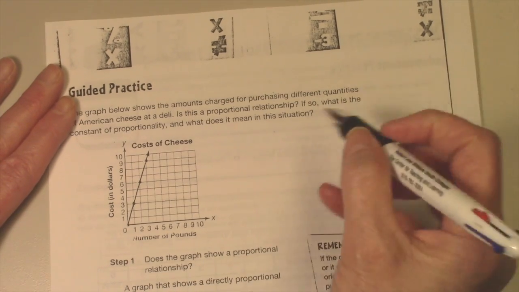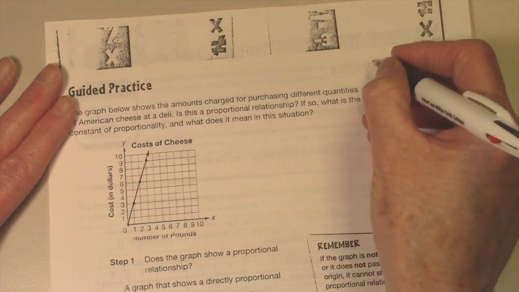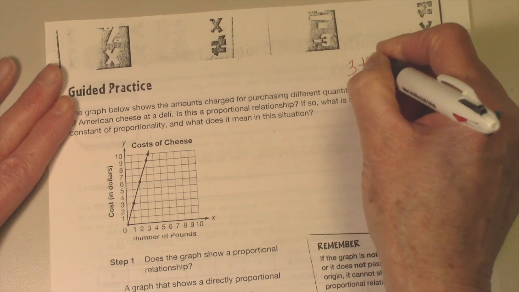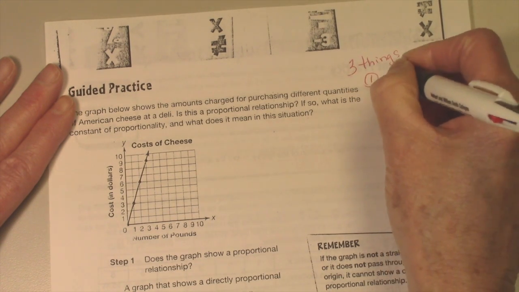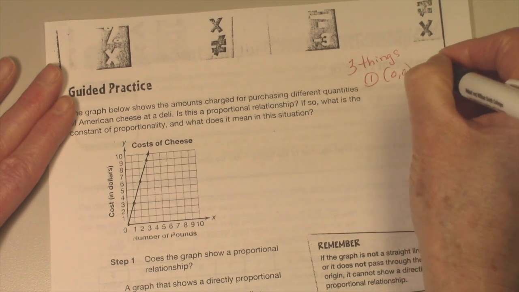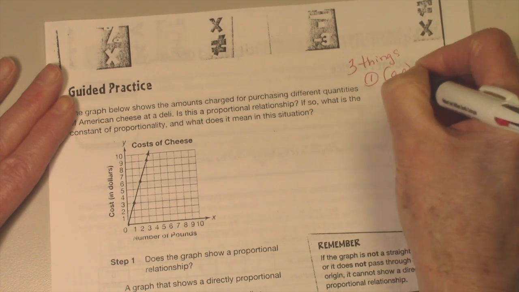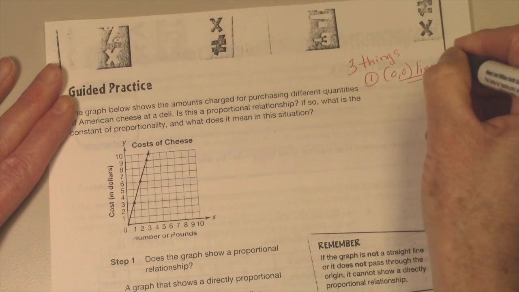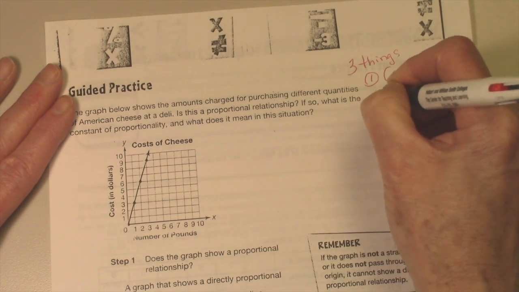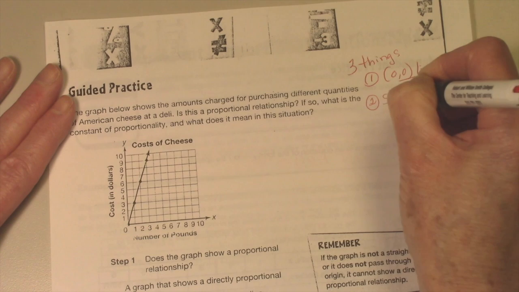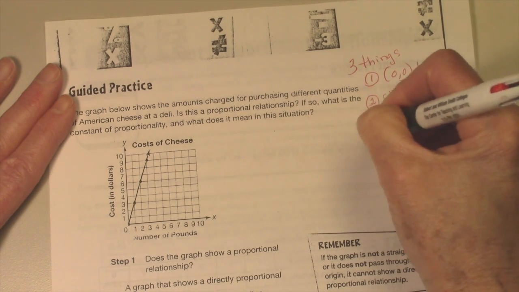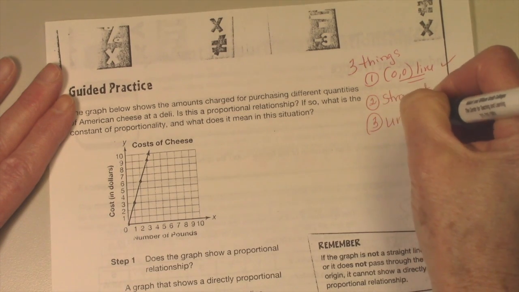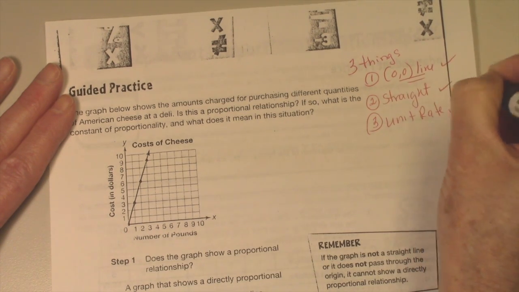Okay, if it's a proportional relationship, we have 3 things to look for. The 3 things: 1, the line goes through 0, 0. If it does, then you say yes. 2, is the line straight? Okay, then it would be yes. And 3, you find the unit rate. The unit rate would be constant all the way across.